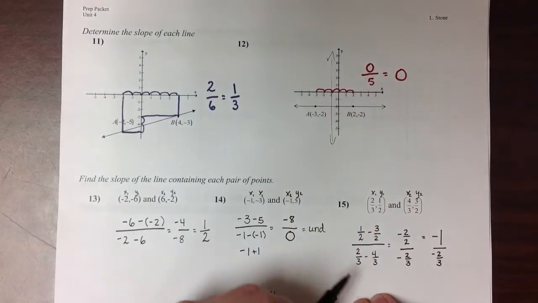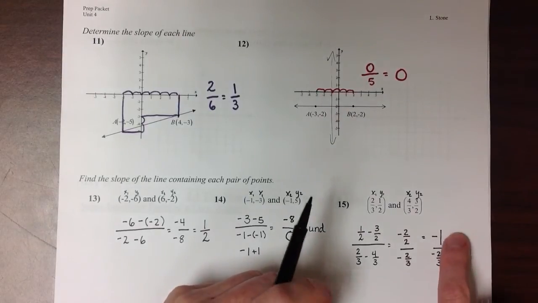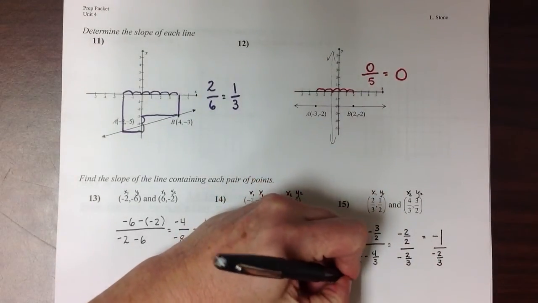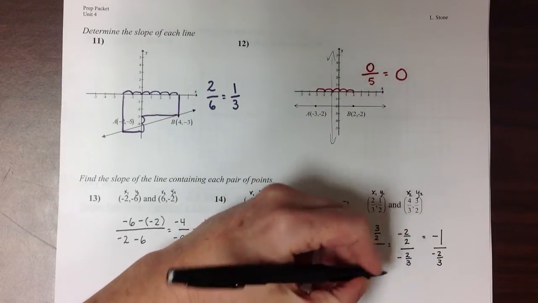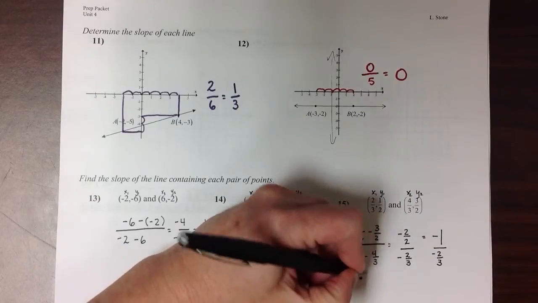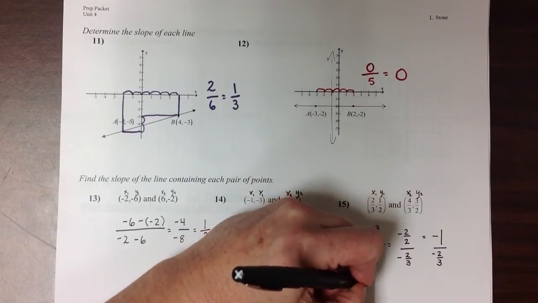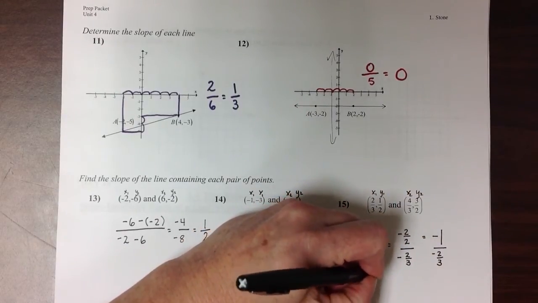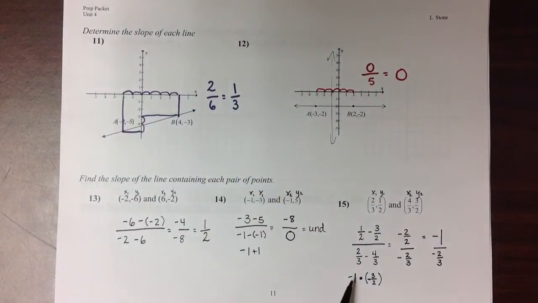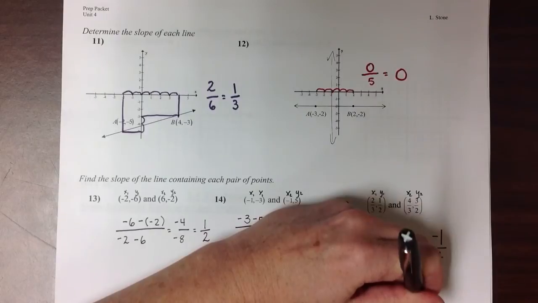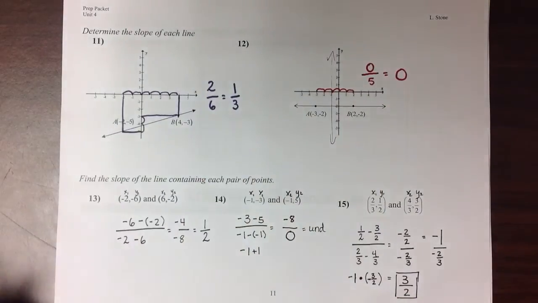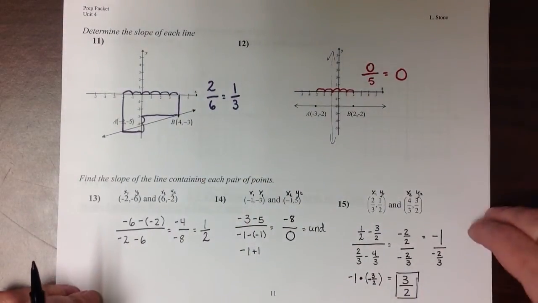Then remembering what you know about division with fractions, the first fraction, now known as -1, is going to get copied. The second fraction turns into its reciprocal. And we end up with the problem -1 times -3/2. The copy dot flip. The two negatives will cancel each other out. And my final answer is a slope of 3/2.